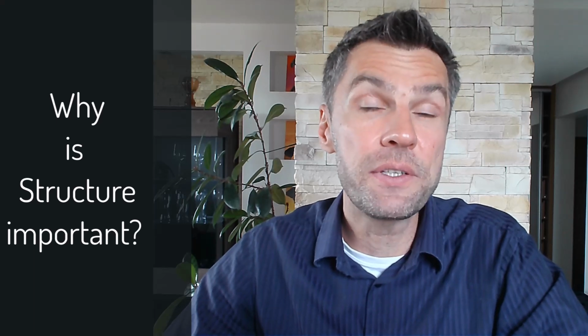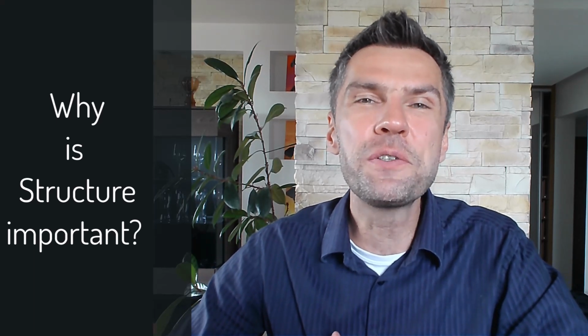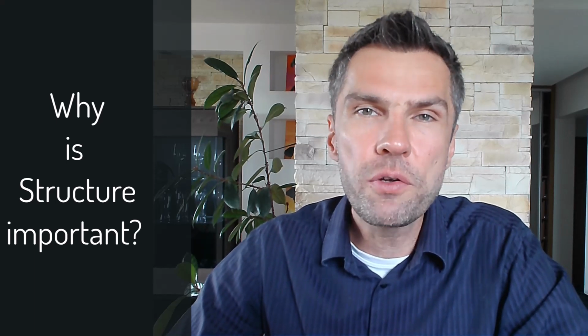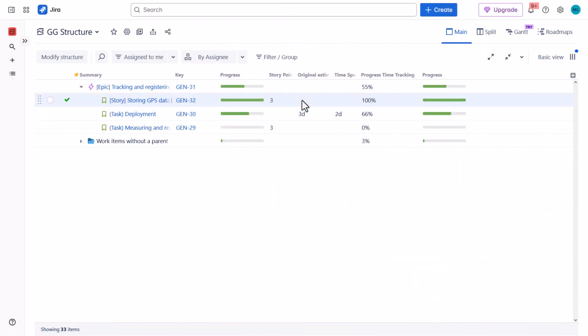Second, it saves you time. With a solid Structure, you can manage hundreds of issues at once. You can quickly track progress, update fields, and even perform bulk actions or do calculations for your fields. All in one place, which means no more endless clicking through individual tasks.